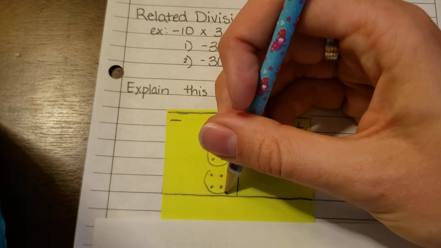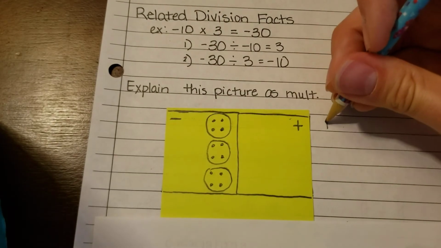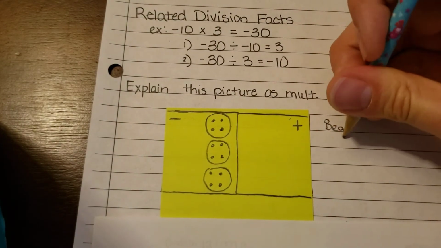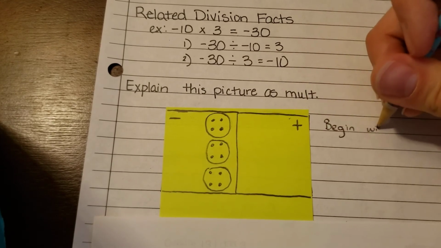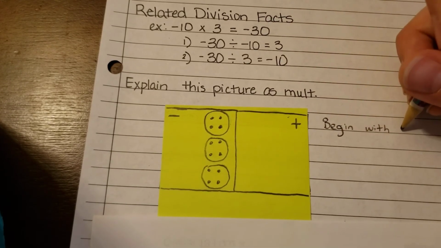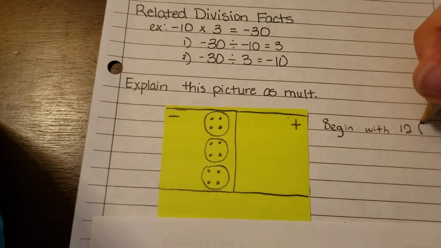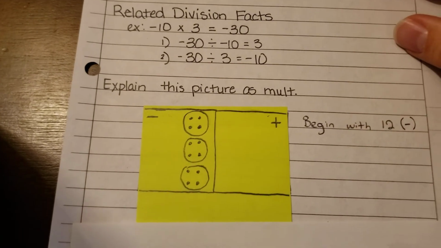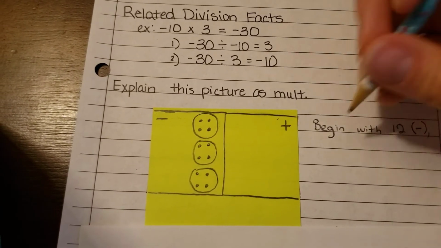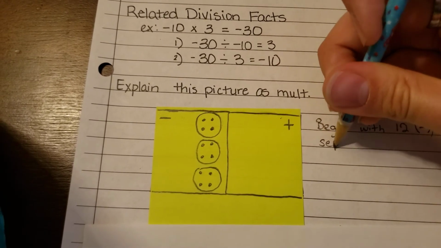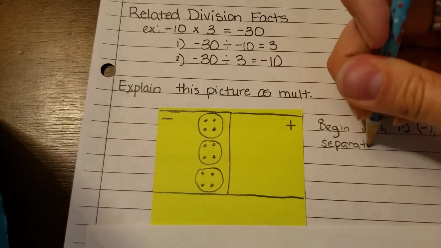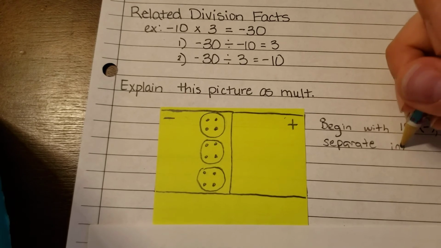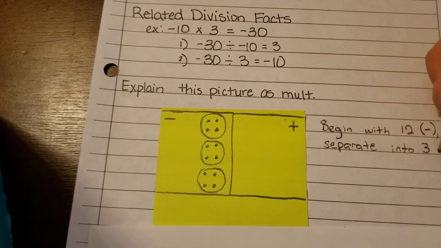So I begin with 12, I'll call them negatives. Begin with 12 negatives and separate into 3 groups.